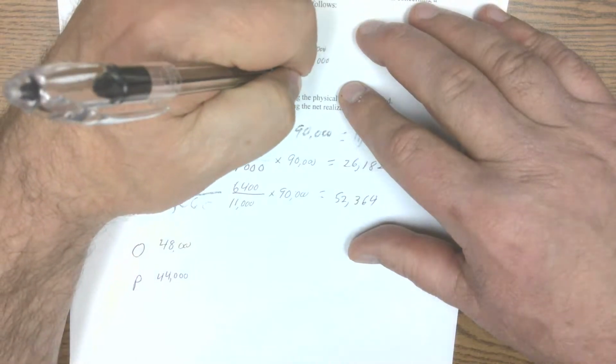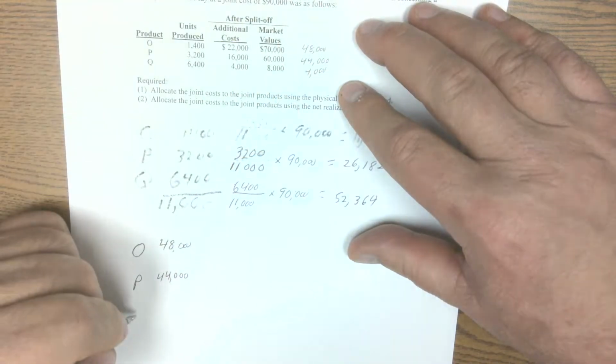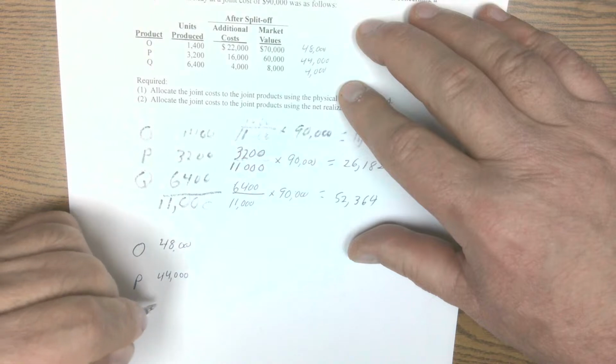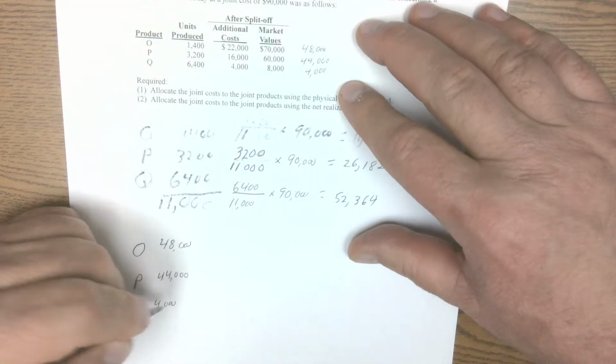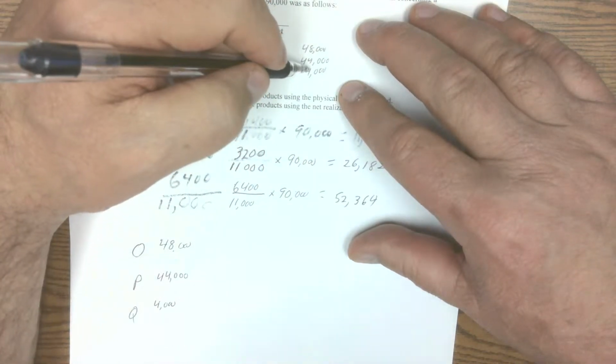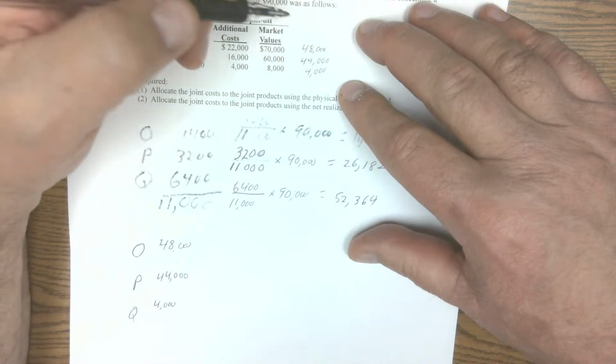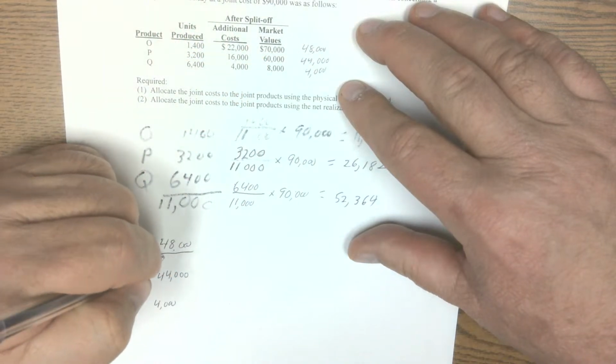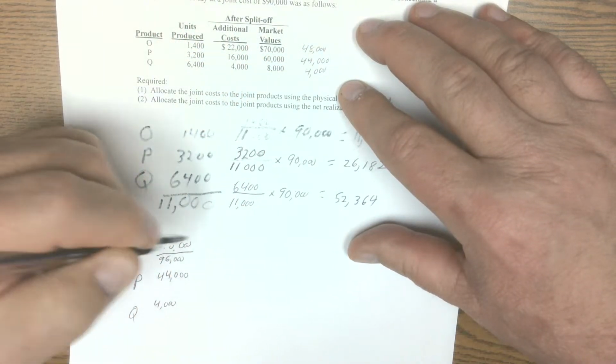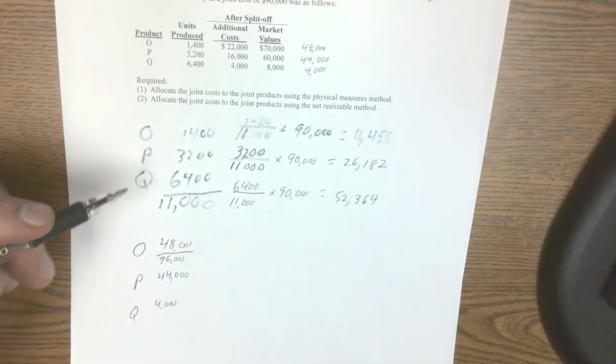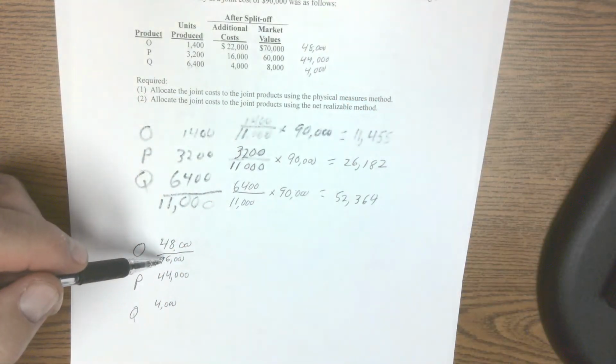And 8 minus 4 is 4,000. Add these up. 44 and 4 is 48, plus 48 is 96,000. So the total net realizable value is 96,000.